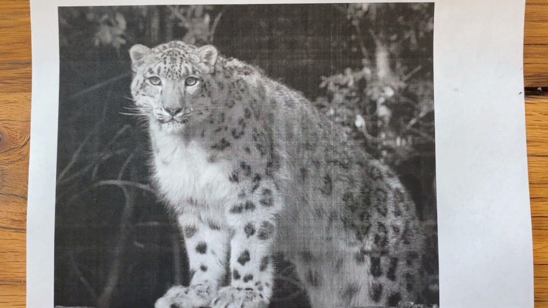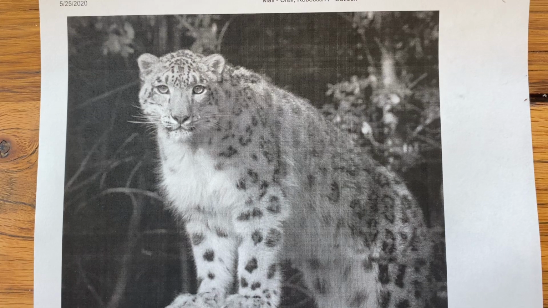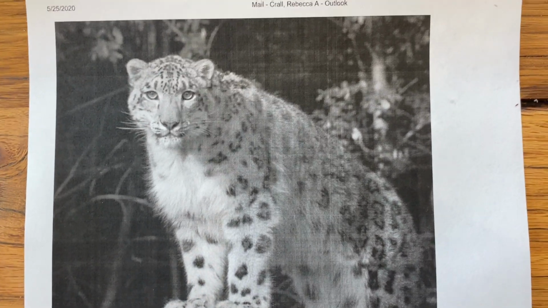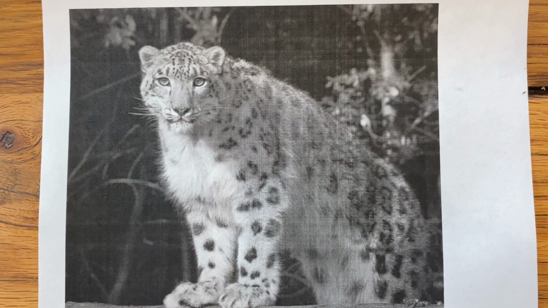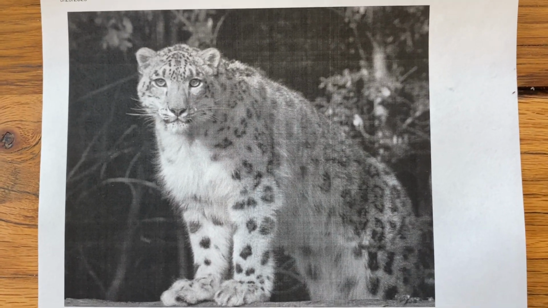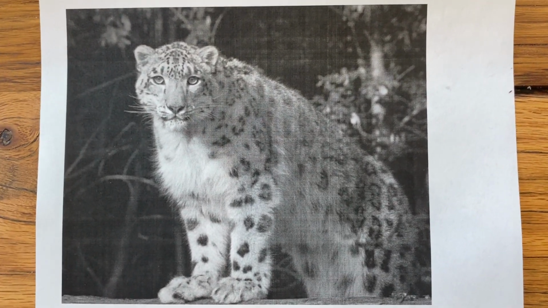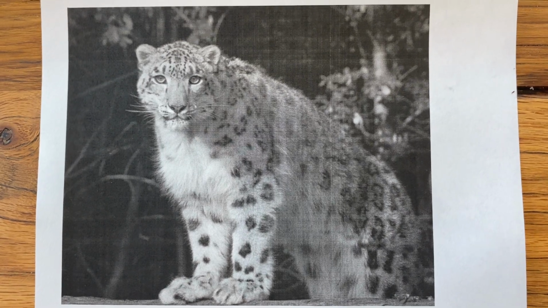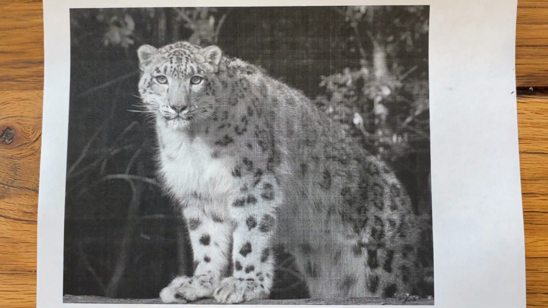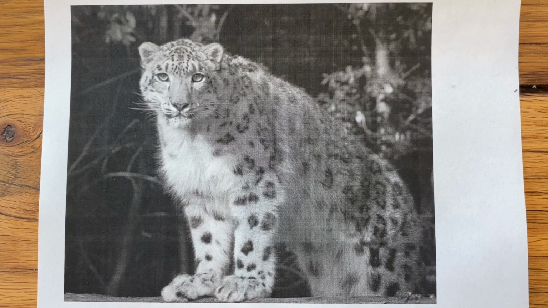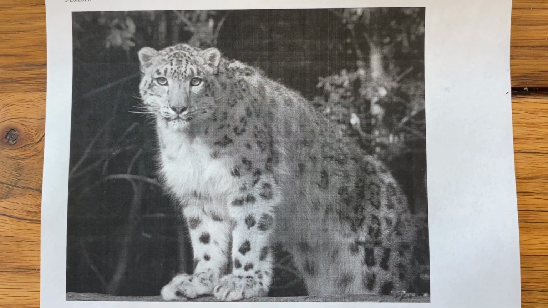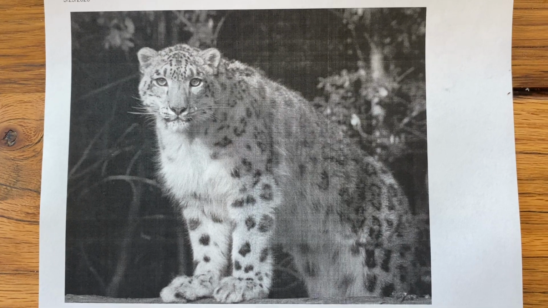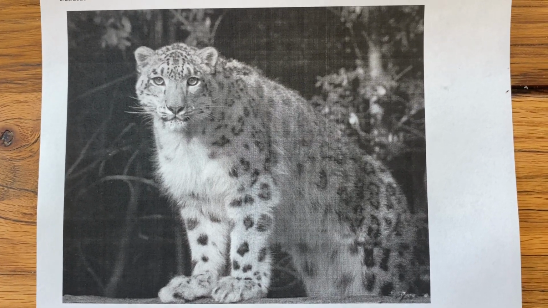The snow leopard also has a nickname. It's called the ghost cat because very few humans have actually seen this animal. Photographers who try to photograph or videotape it spend hours searching for these elusive cats. They are very hard to find, also because of their camouflage, so they're very rarely seen.